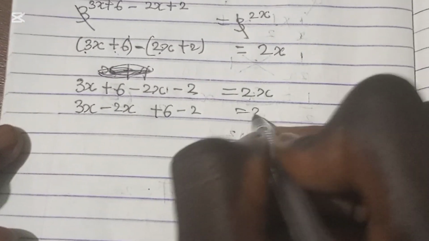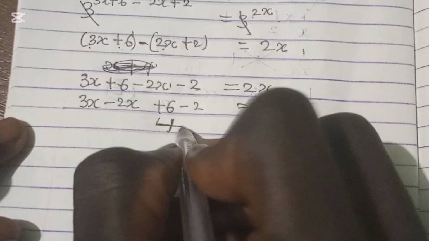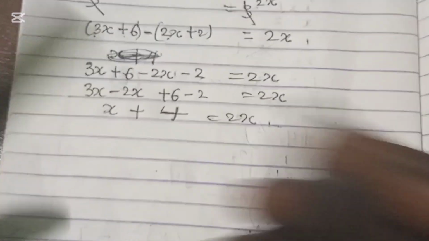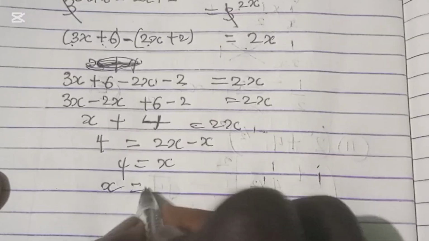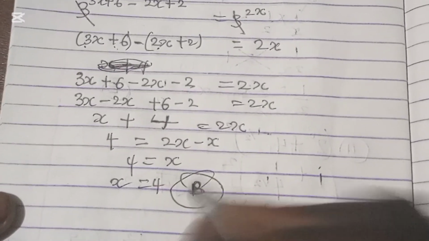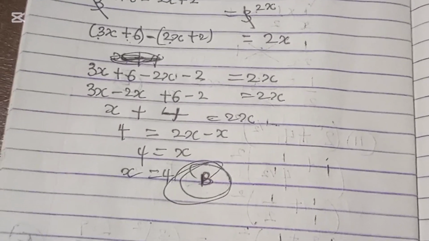For easier understanding, let's break the brackets together. This is 3x plus 6 minus 2x minus 2 equal to 2x. So we're having 3x minus 2x plus 6 minus 2 equal to 2x. So we're having 4 over here. Then we have x plus 4 equal to 2x. So you got it like this. So 4 will give you 2x minus x. That's x equal to 4. X equal to 4. And that is option B. So that is all for today.